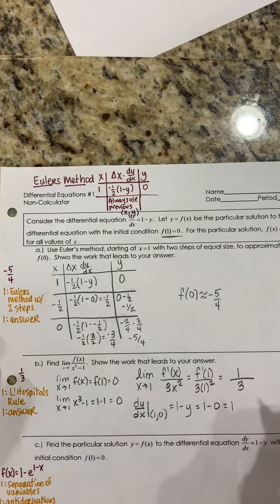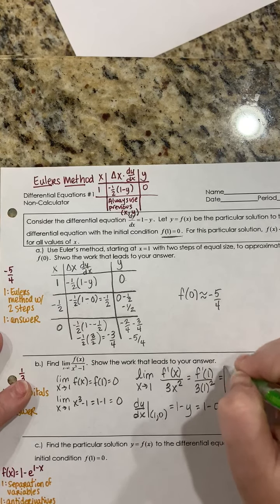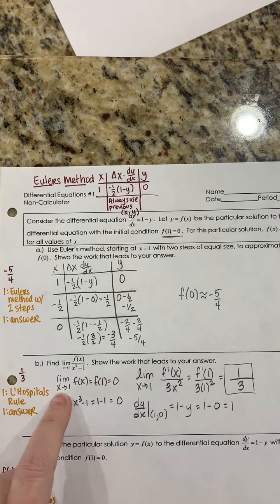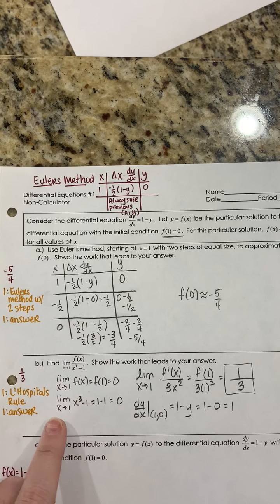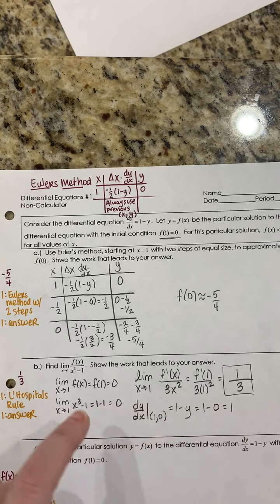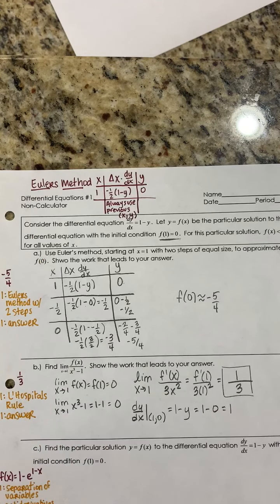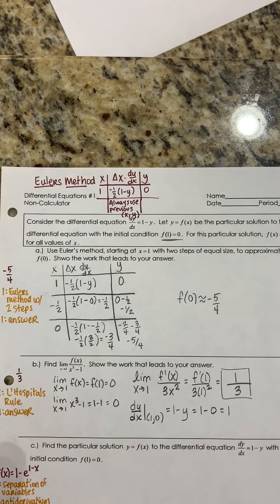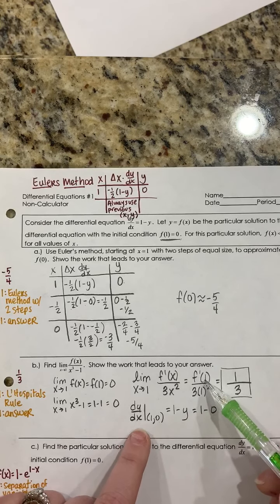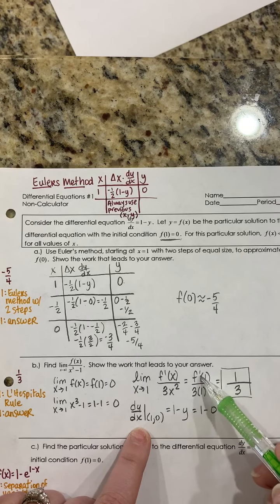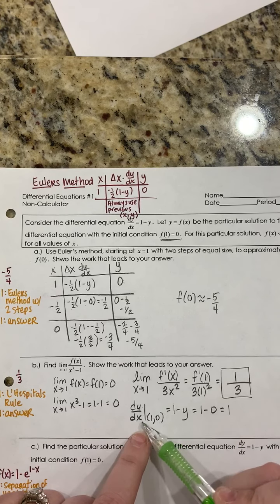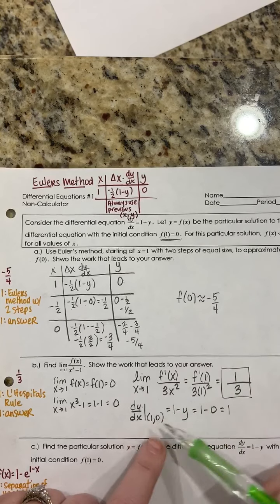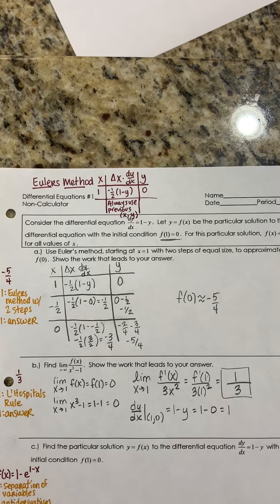So our limit is 1/3. When I plugged 1 into the top, I got 0. When I plugged 1 into the bottom, I got 0. So L'Hopital said if you get 0 over 0, you can take a derivative of the top and bottom separately and retry direct sub. This one was tricky because you had to realize that when I'm finding a derivative at 1, that's the same as dy dx at 1 comma, and I knew that 1, 0 was my ordered pair, and I could plug it into the derivative they gave me.